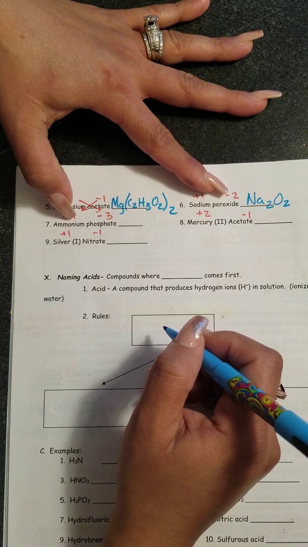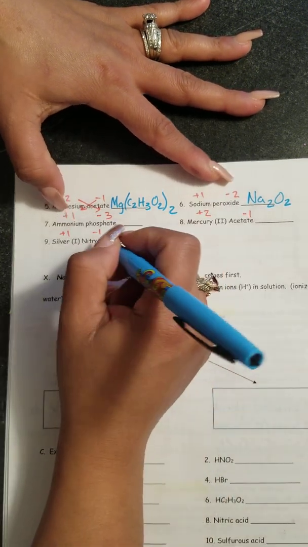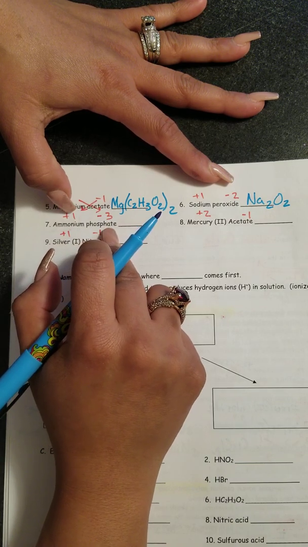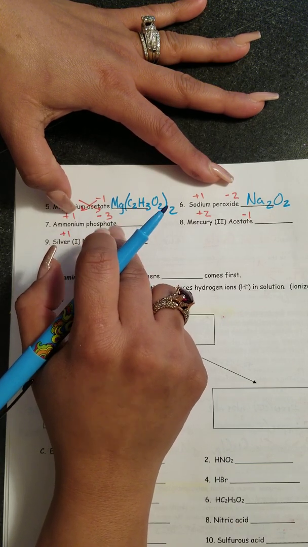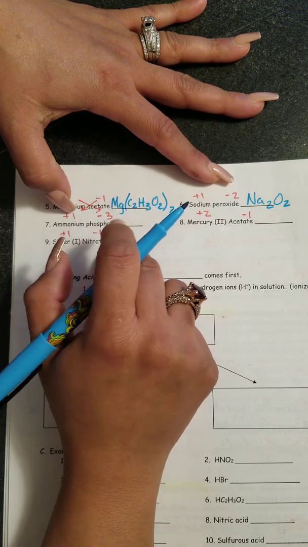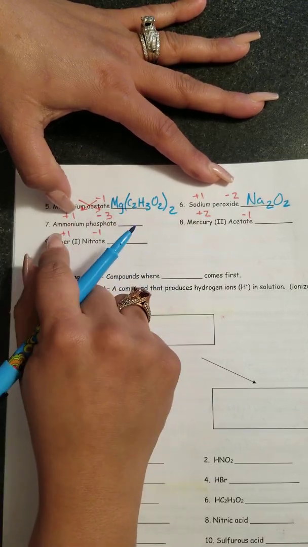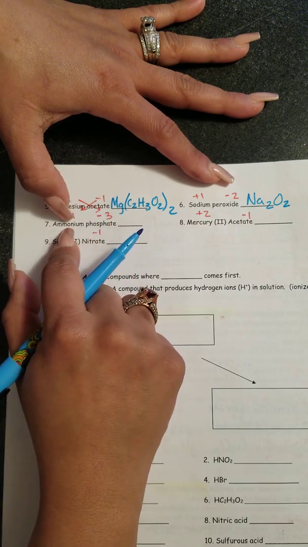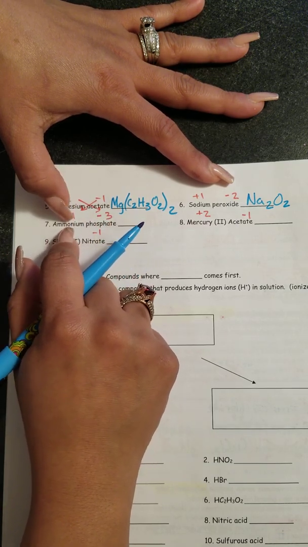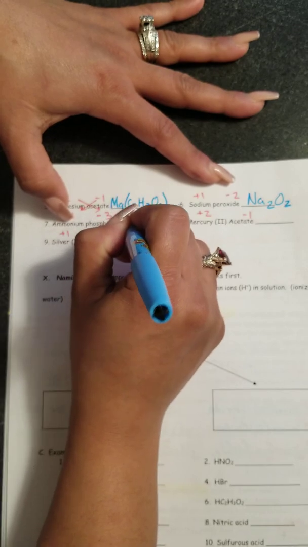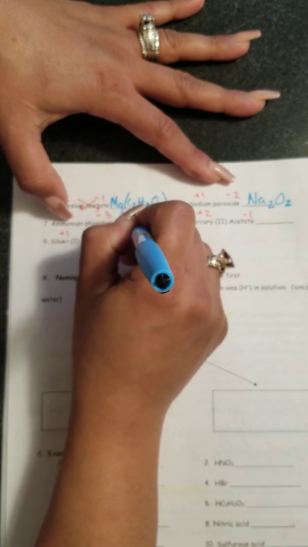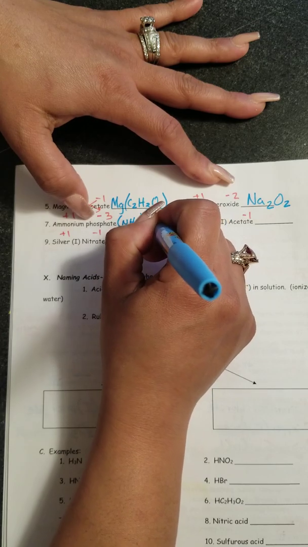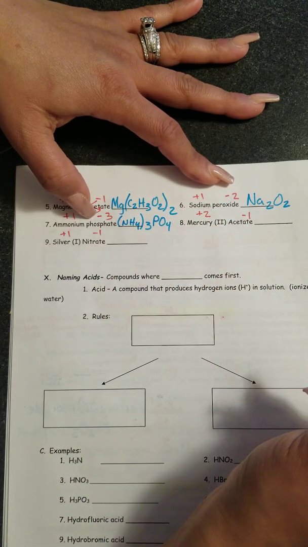Next one, ammonium, which is a +1 charge. It crosses over here. +1, I leave it alone with no parentheses. But ammonium is a polyatomic as well. And this 3 is going to cross over. So that means that ammonium is going to have parentheses. Let's go ahead and do that. NH4, close parentheses with the 3. And phosphate, which is PO4.